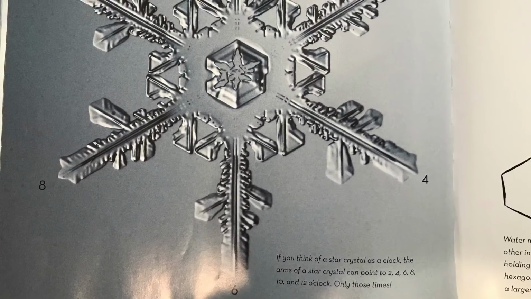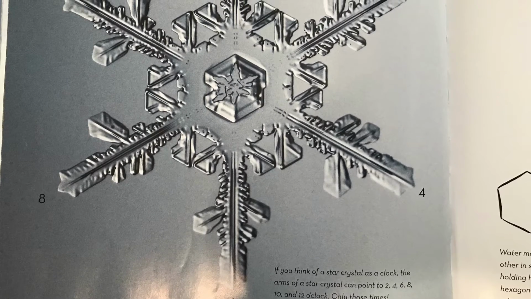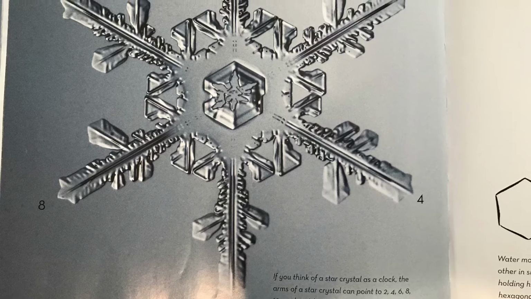If you think of a star crystal as a clock, the arms of a star crystal can point at 2, 4, 6, 8, 10, and 12 o'clock, only those times.